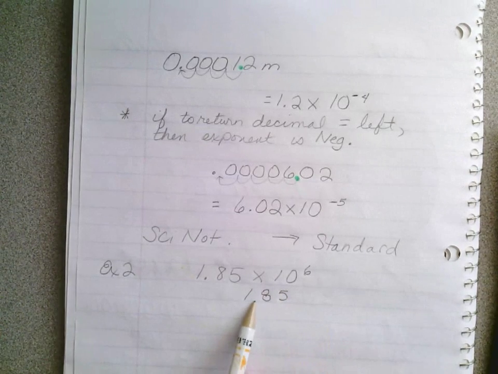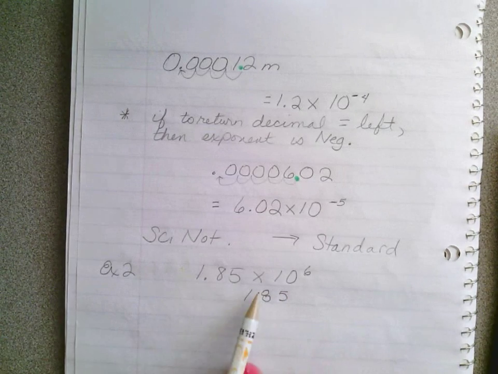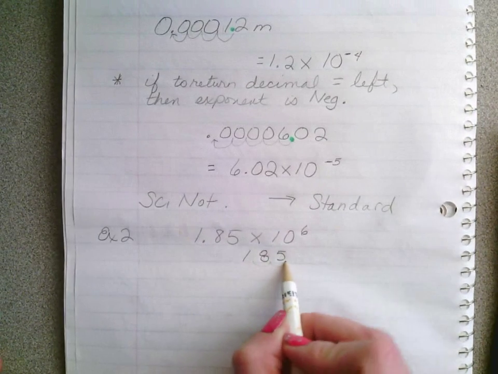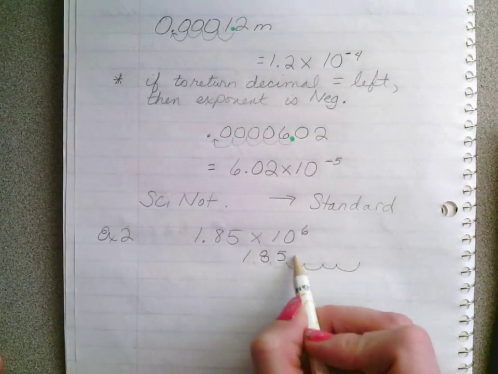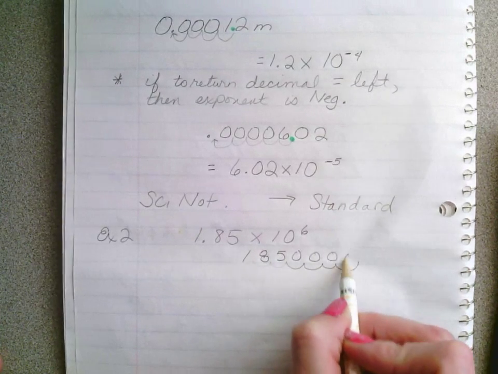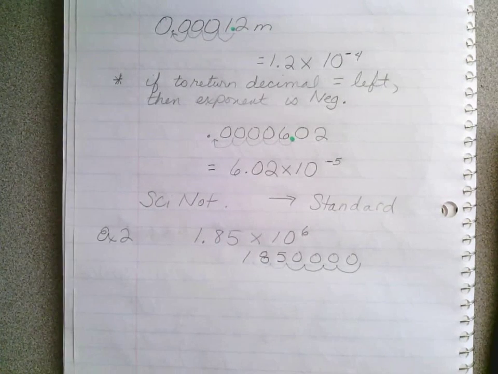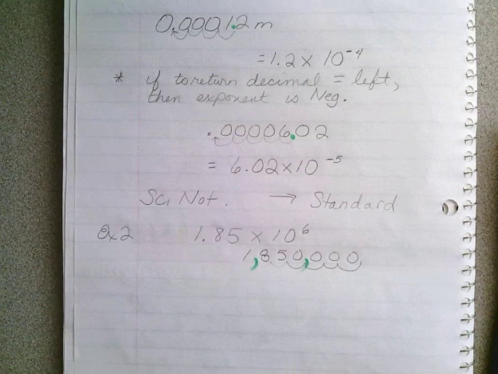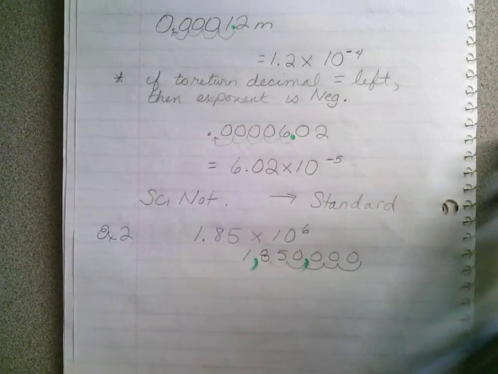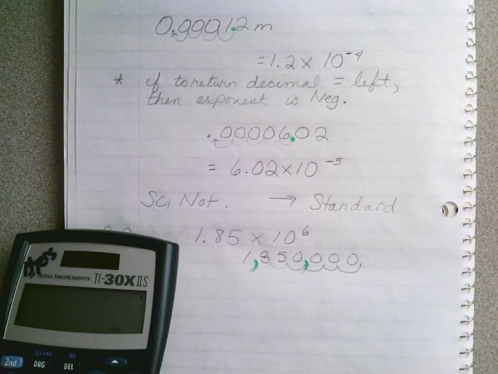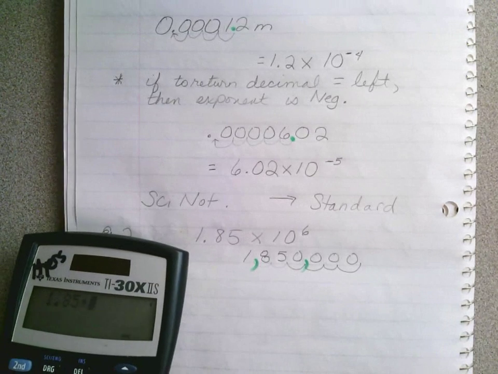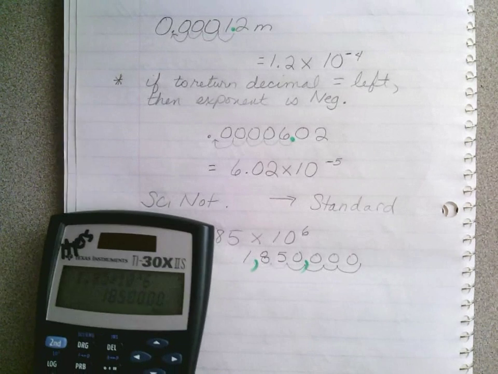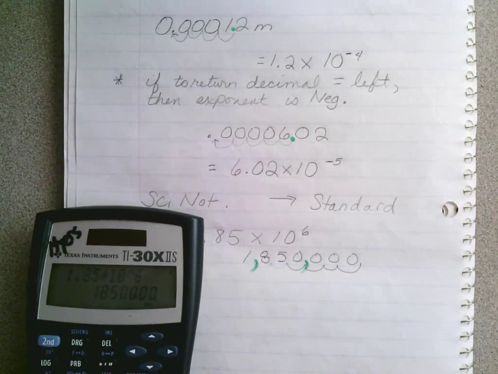So here's how I do these. 185, that's where my decimal is. Right? There it is. And I'm going to go right 6 spaces. 1, 2, 3, 4, 5, 6. Boom, boom, boom, boom. Inserting commas wherever necessary. My answer is 1,850,000. Let's see if I'm right. 1.85 times 10 exponent 6. 185 and 4 zeros.